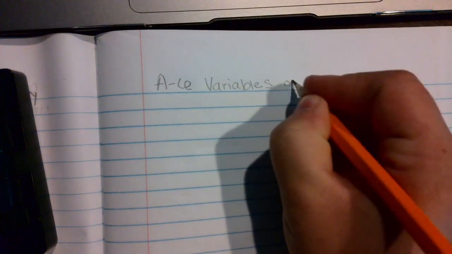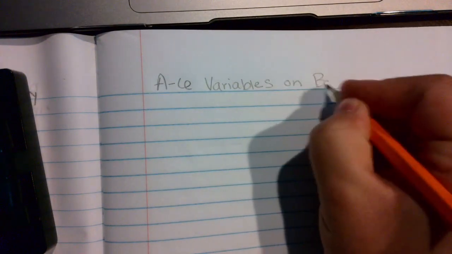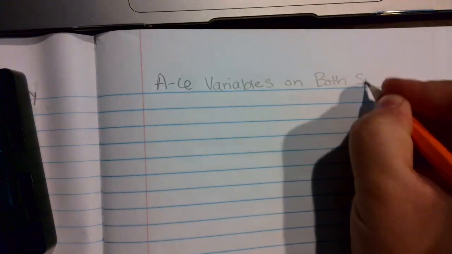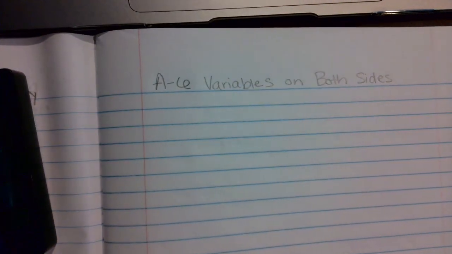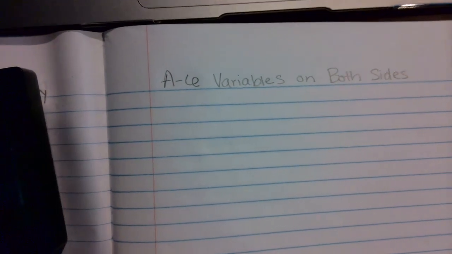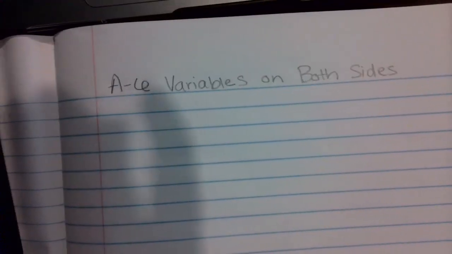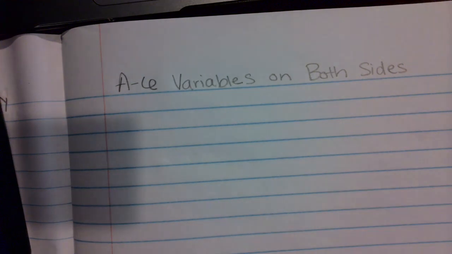Alright, we're going to do A-6, variables on both sides. Again, some of you may remember this from previous years. And we're just going to go right into it. We just have two examples today.